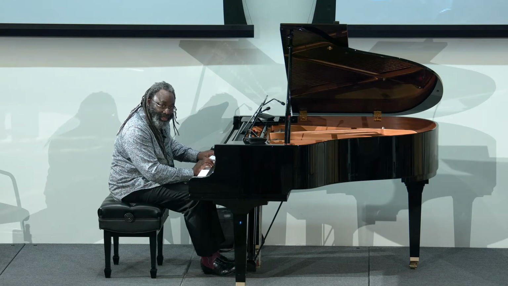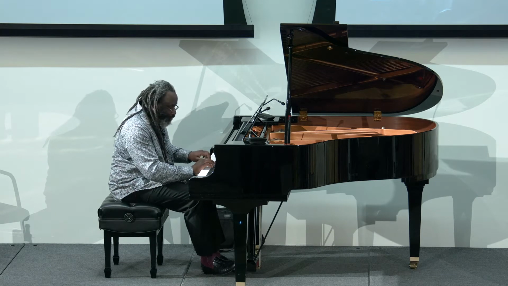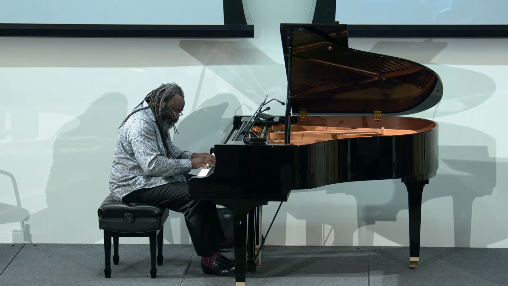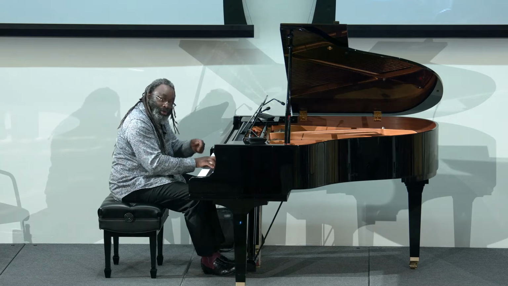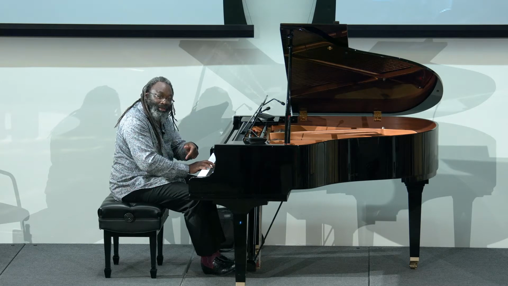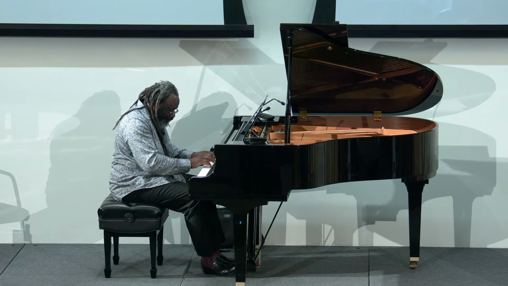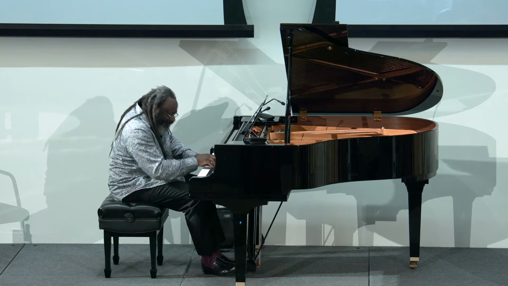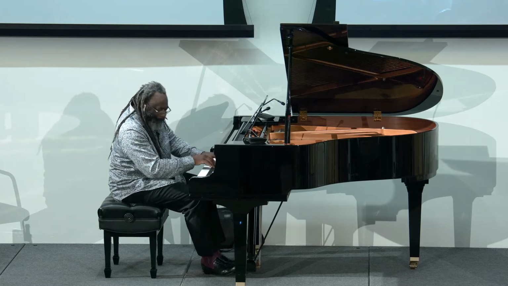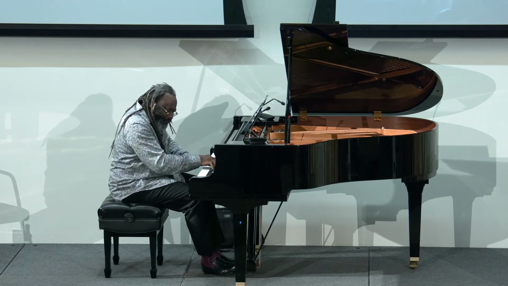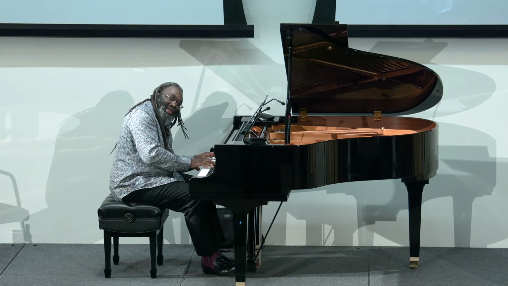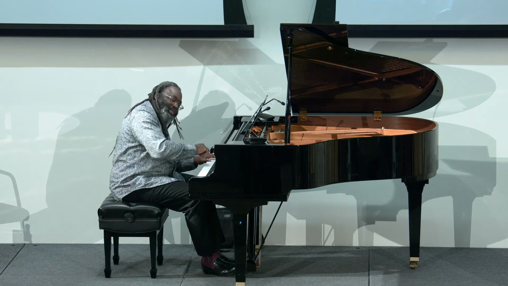So twice as fast. Okay, that's fine. Twice as slow on top at the same time. Now the hands switch, twice as fast up top and twice as slow below.